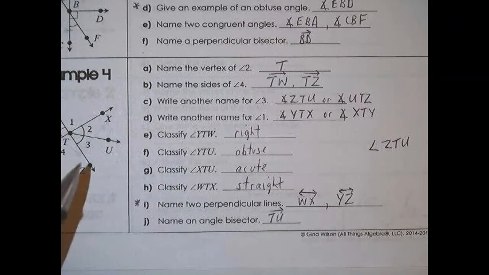As far as the angle bisector, these are the two congruent angles. Angle 2 and angle 3 are congruent. And so this ray TU is the angle bisector.